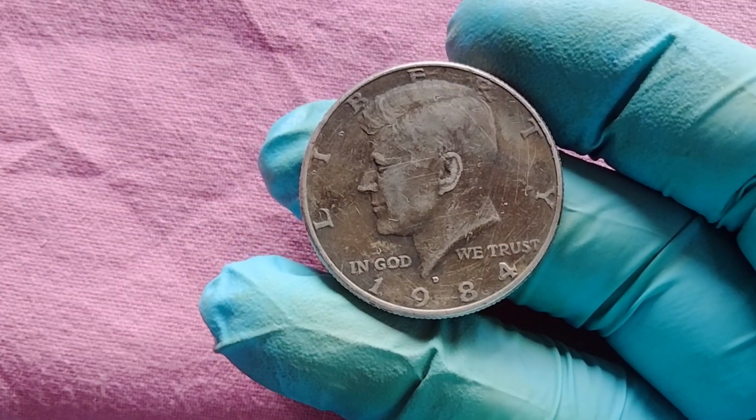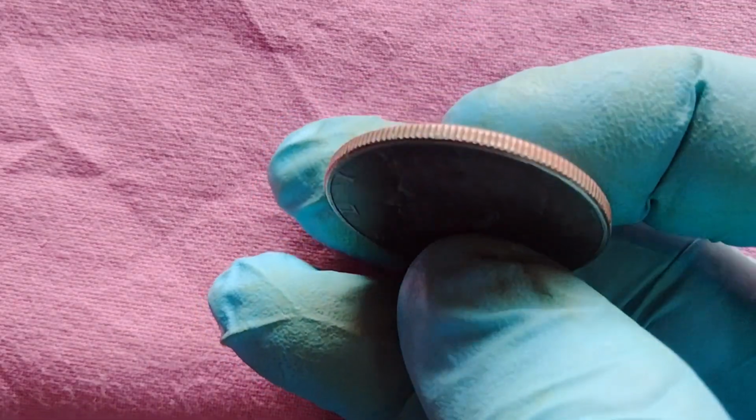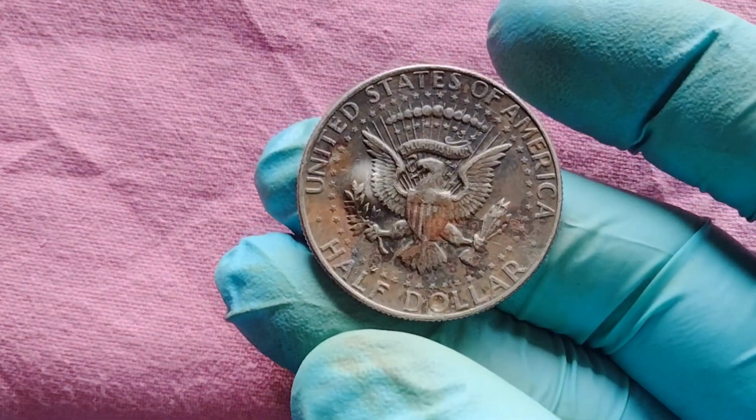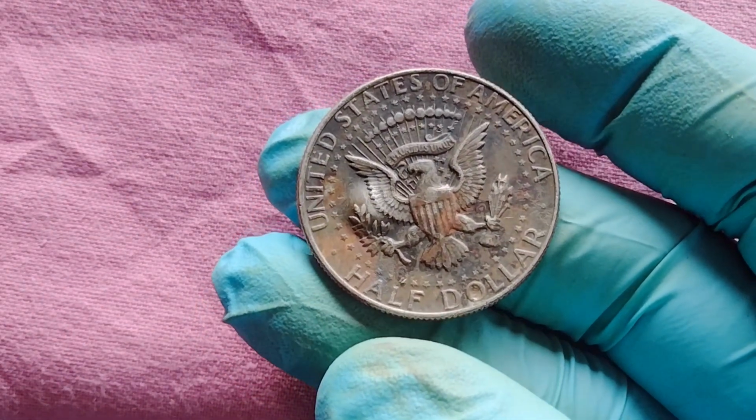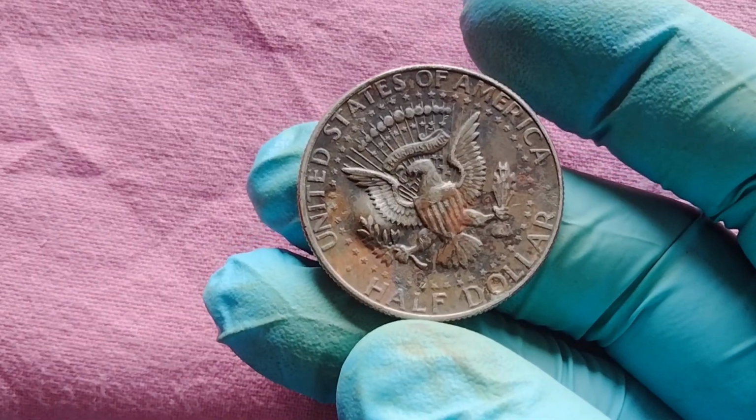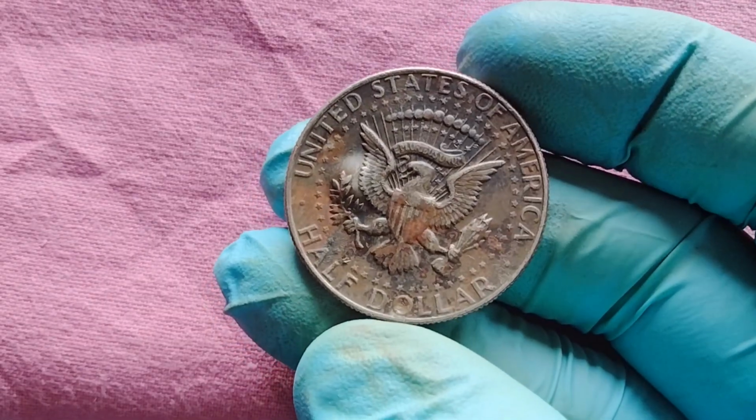Even though it may appear like a simple coin, the 1984 D. Kennedy half-dollar carries deep historical meaning and remains a lasting symbol of American heritage, leadership, and national identity.